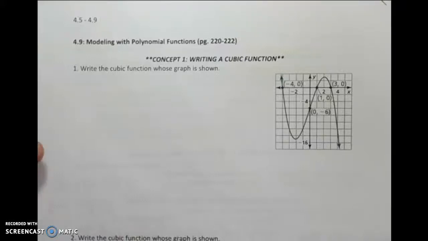4.9, Modeling with Polynomial Functions, page 220 to 222. Concept number 1, and the only concept we have in this one, is writing a cubic function.